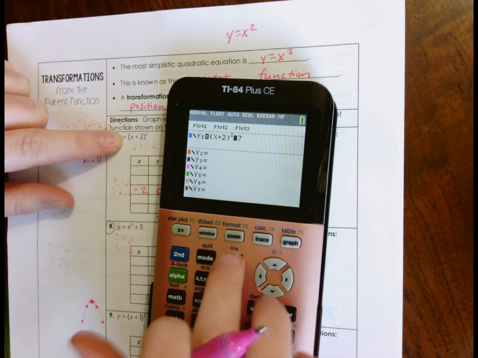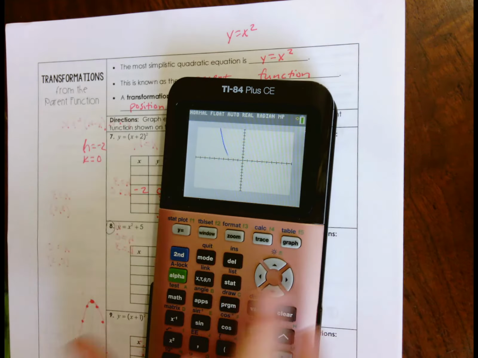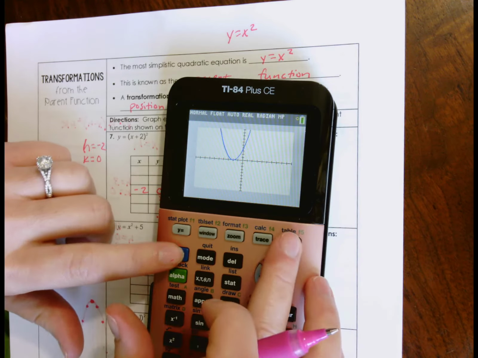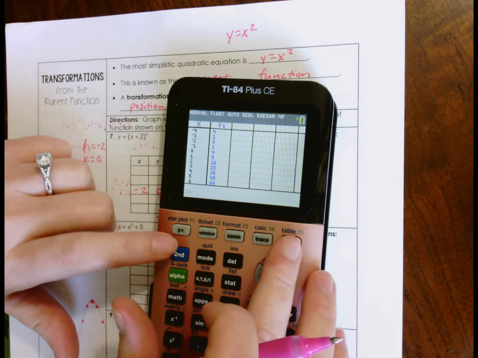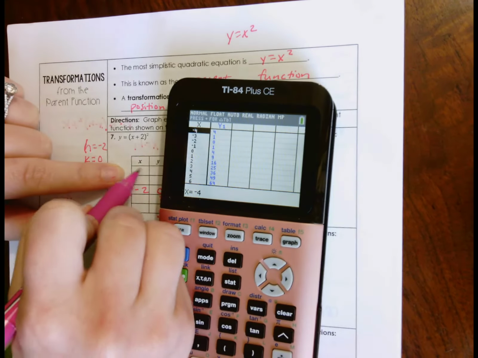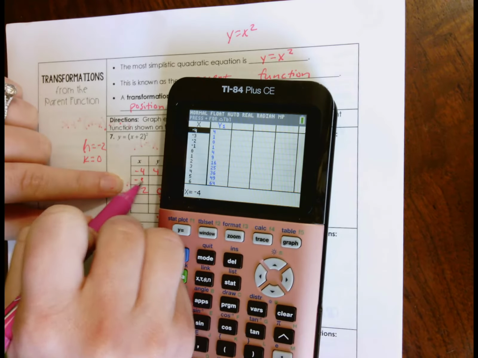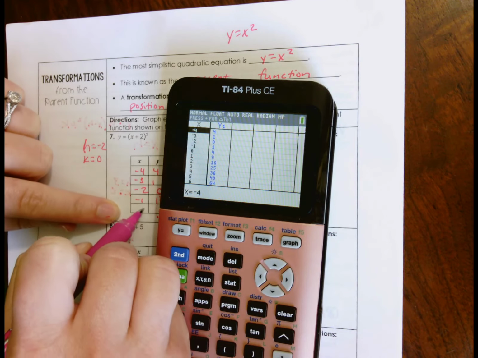Then we're going to clear anything out there and make our table. Second table. There we go. We have -4, 4; -3, 1; -2, 0; -1, 1; and 0, 4.